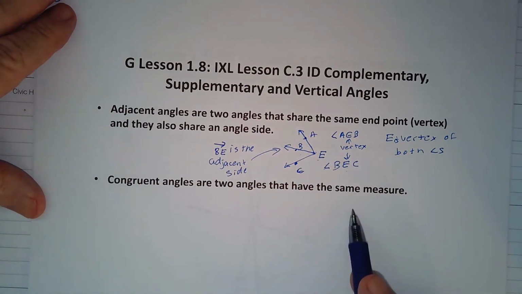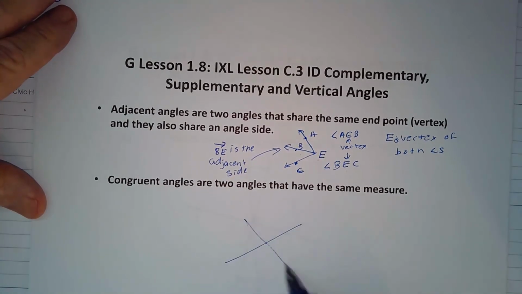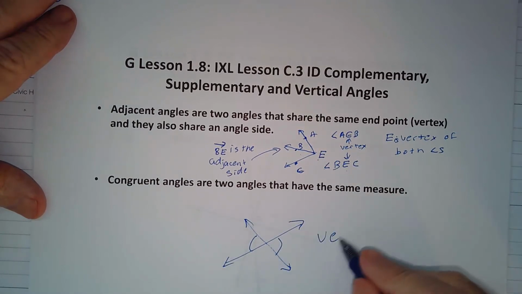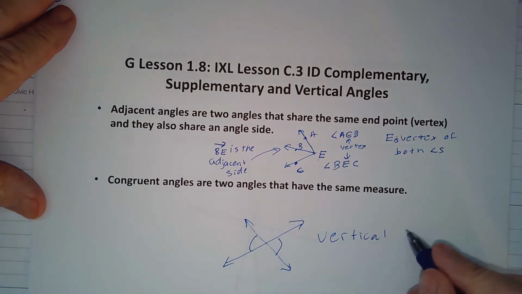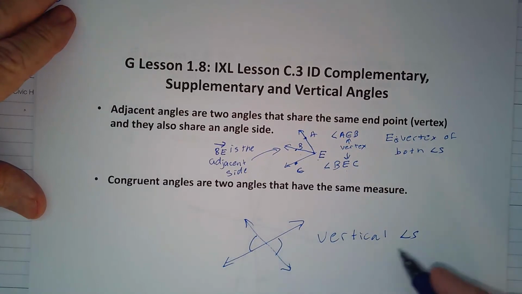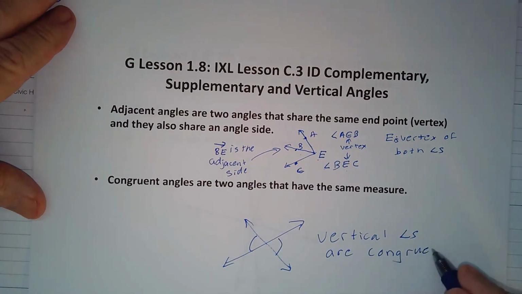Now, congruent angles are two angles that have the same measure. So, again, a good example of that would be, again, vertical angles, of which these two, and I'm not going to identify them here, are congruent. And the notation for the word congruent is this.